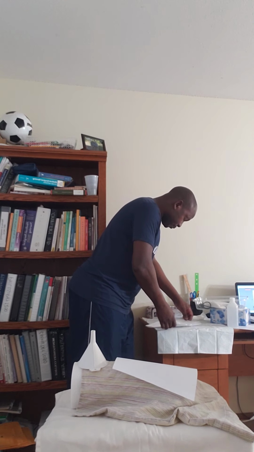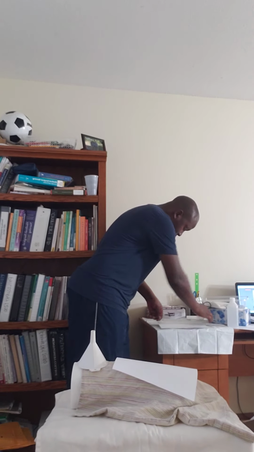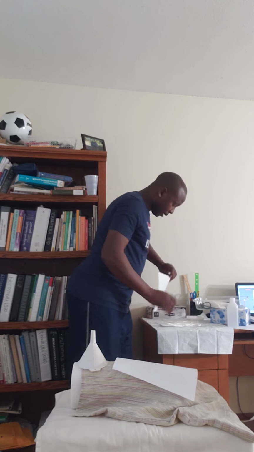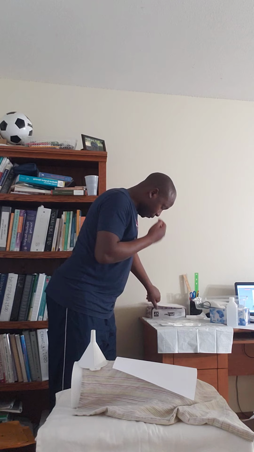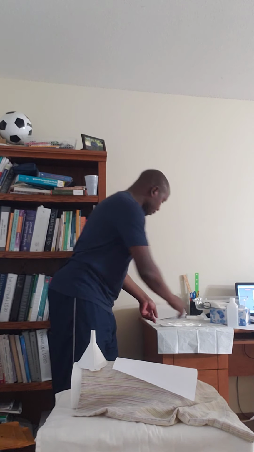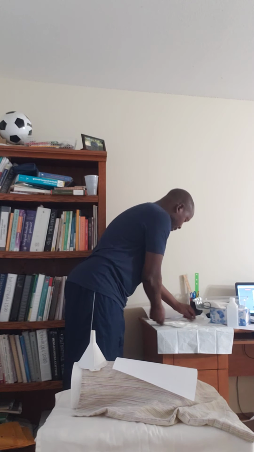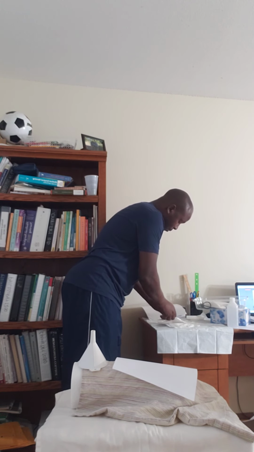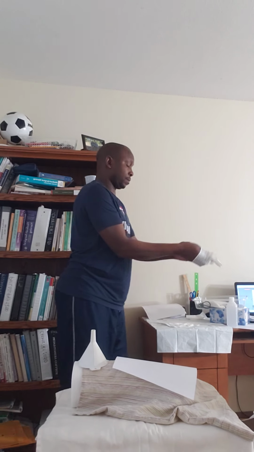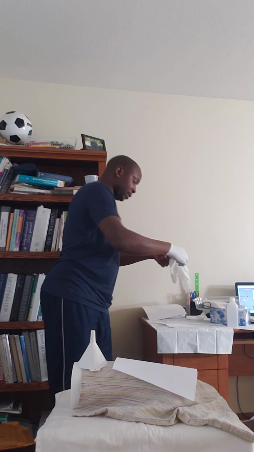So this is my gloves. In the middle, remove as I said, to avoid cross contamination. Don't jump to that one when you open the gloves. Then you come this way. Don't touch the gloves in the middle.